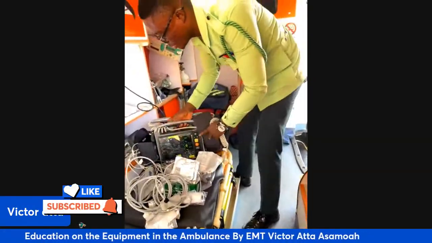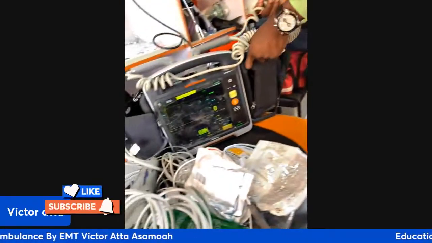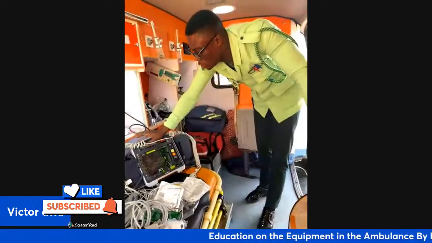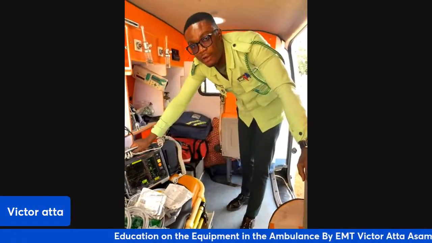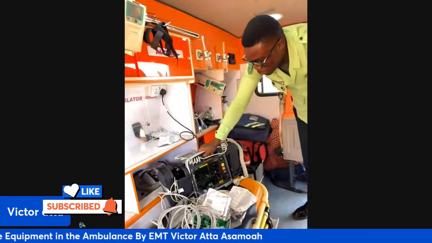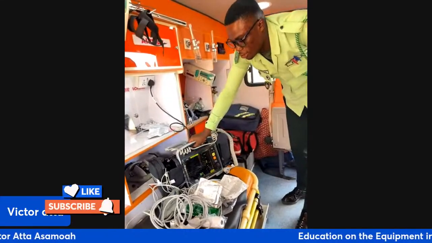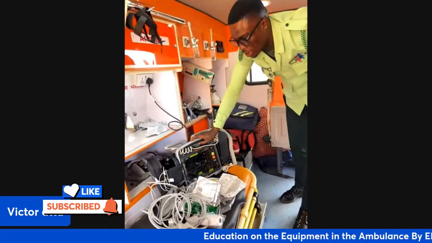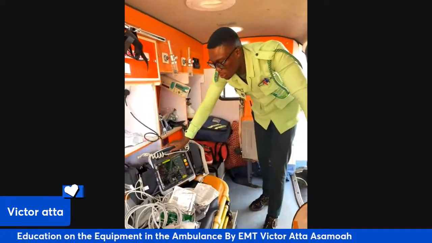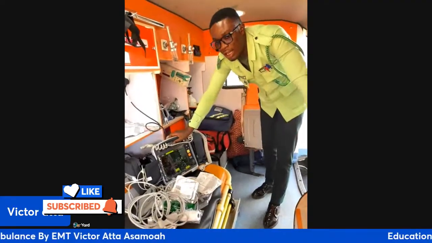Okay, so basically this patient cardiac monitor does a lot. When you are transporting a patient and you are using this cardiac monitor, you are very okay. But if you don't know how to use it, that will be the time you find yourself wanting. So you should be very, very familiarized with this machine. It helps a lot. If you know how to use this machine, you are very safe whilst you are transporting a patient who is unconscious.